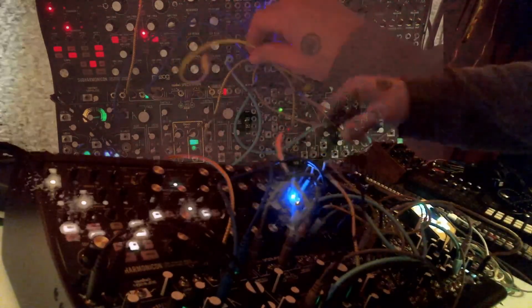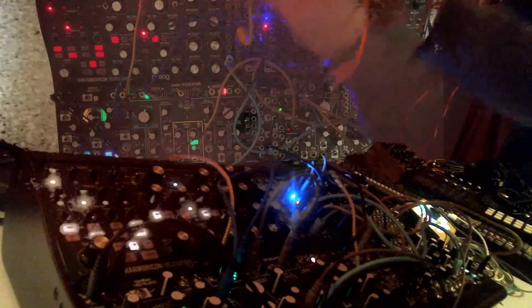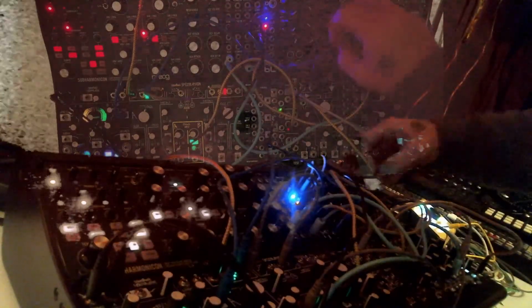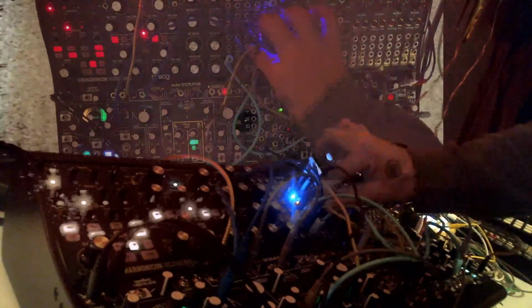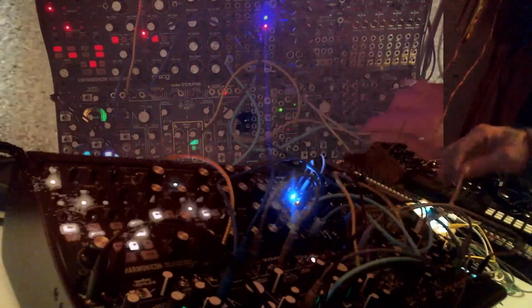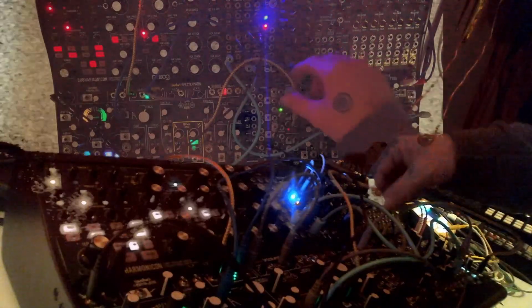I figured I had made this modular synthesizer and it was set up the way that I wanted it set up. I didn't really feel like unpatching it. I felt like I had struck gold with that particular patch, and that's just what it was going to be.